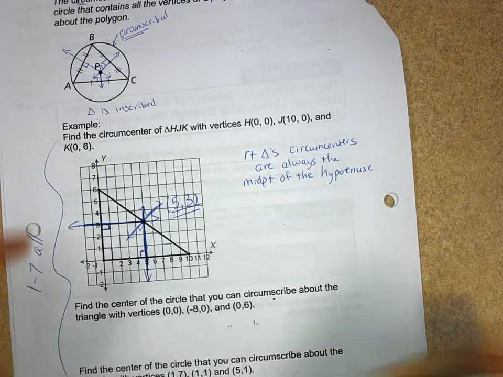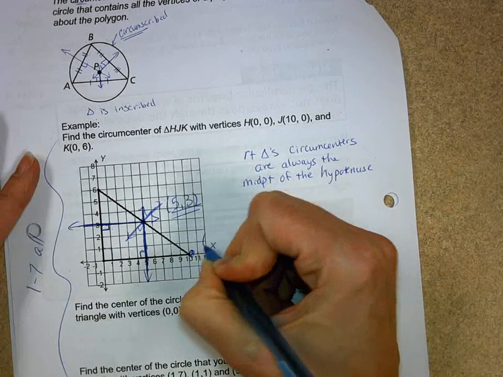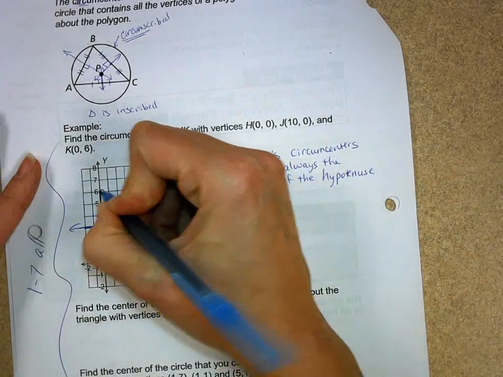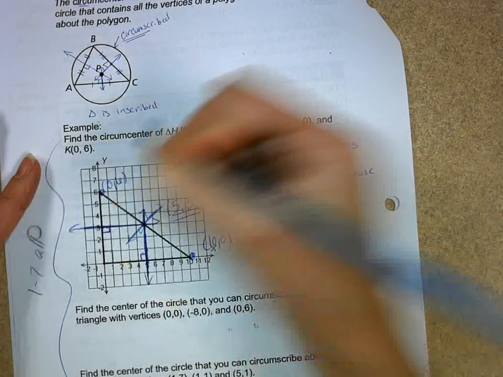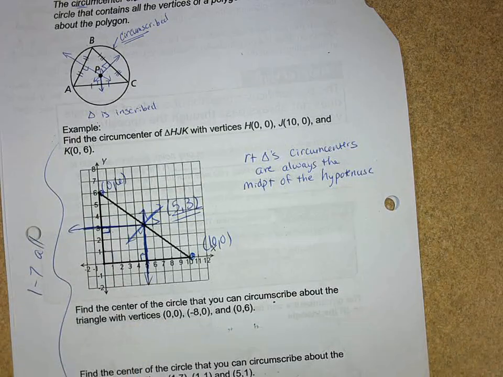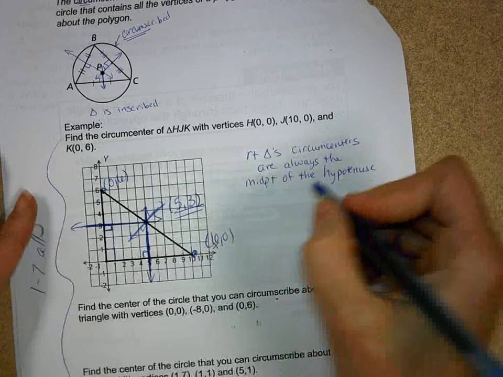So that means if I know the endpoints, like here that one's 10, 0. This one is 0, 6. So if I know the endpoints of the hypotenuse, I could just use the midpoint formula. So I would still always graph what I'm looking for in the midpoint formula.